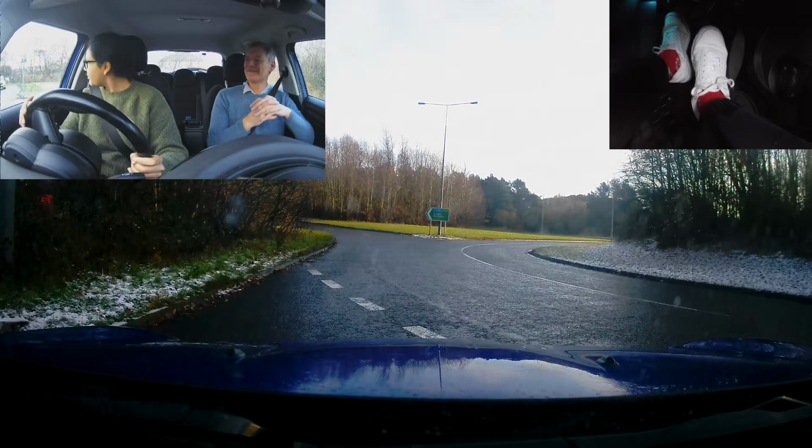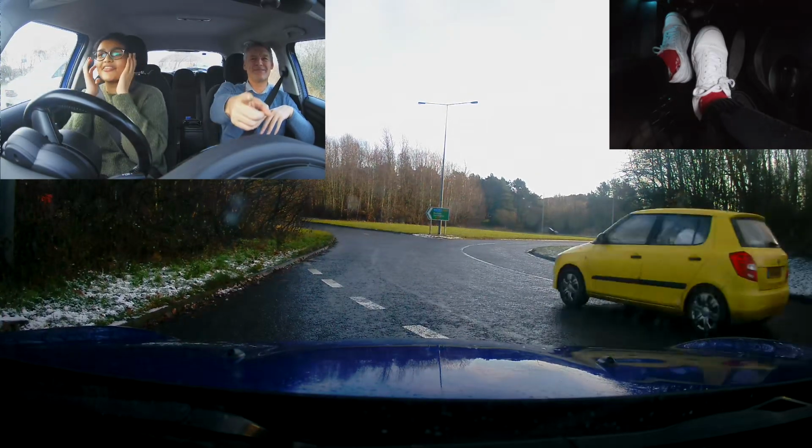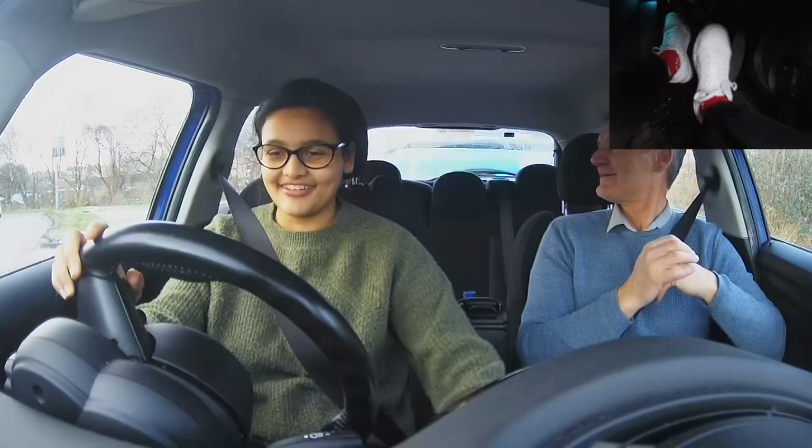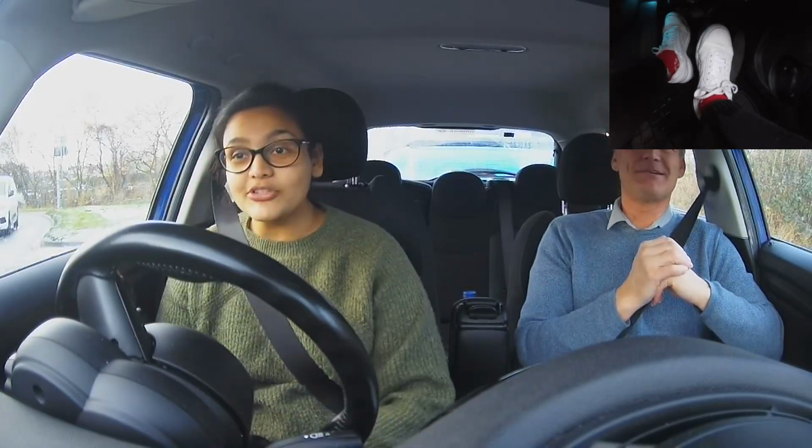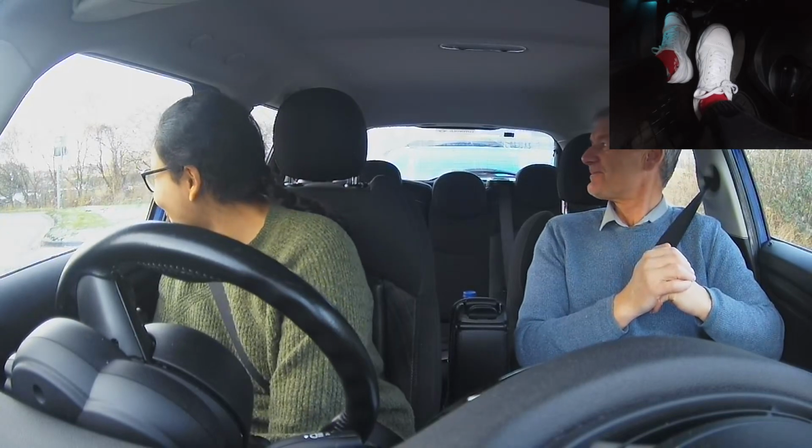Oh, really? But there was a lot of gap. No. There was a lot of gap. Put it in first. Don't go, they're coming from your right and they're not indicating. I was going to stop. I promise I was going to stop.